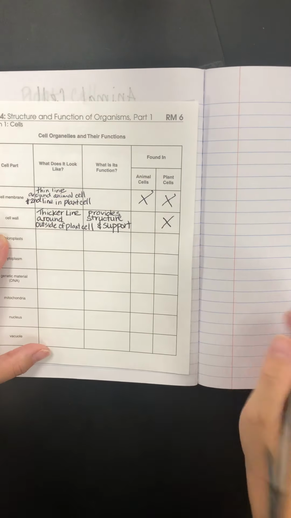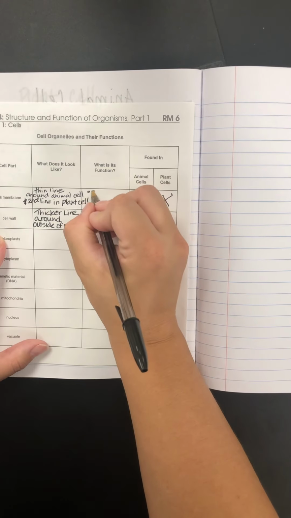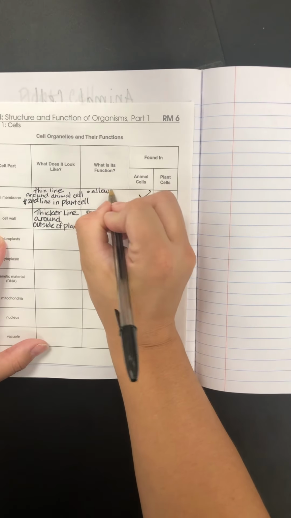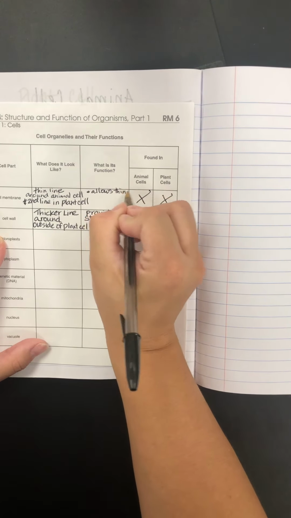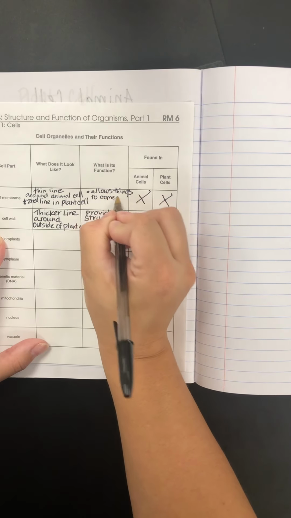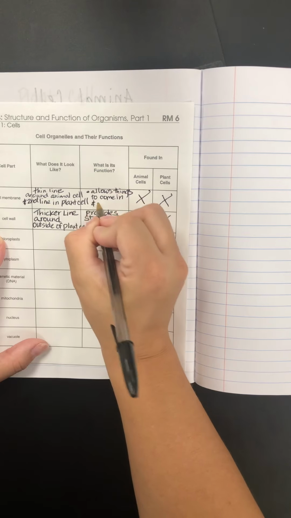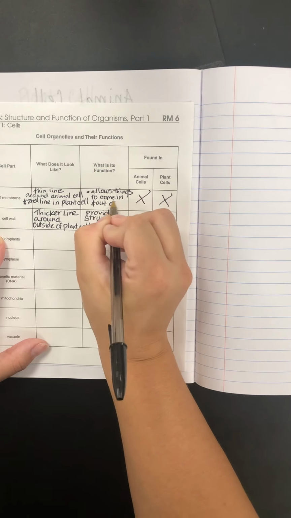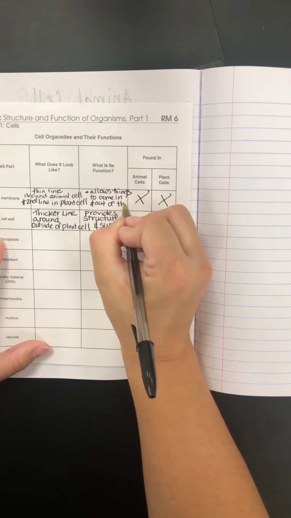What is its function? It allows things to come in and out of the cell.